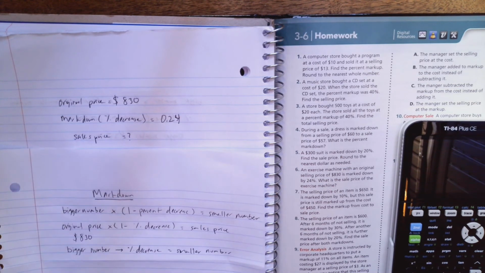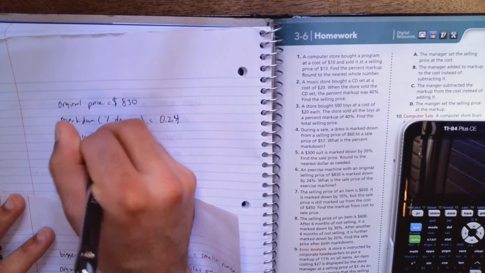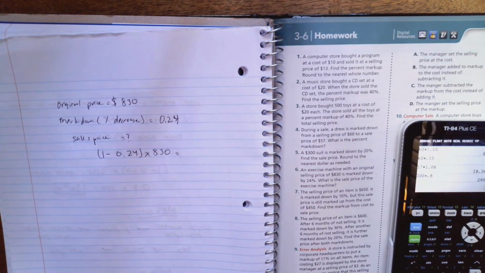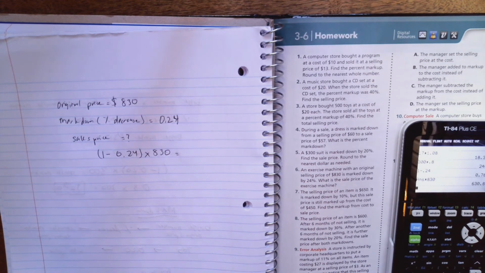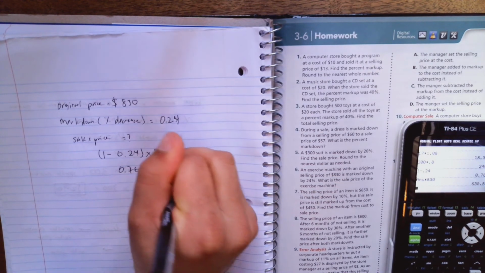So what would be our first step in plugging in these numbers to solve the problem? Okay, good. So 0.76 times 830.